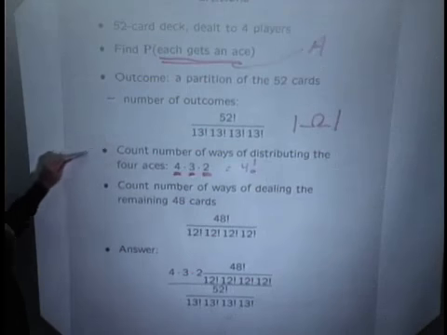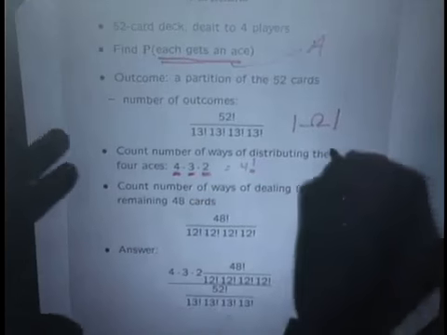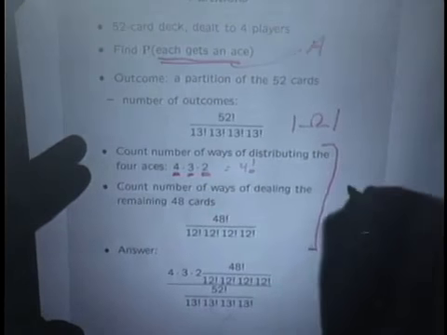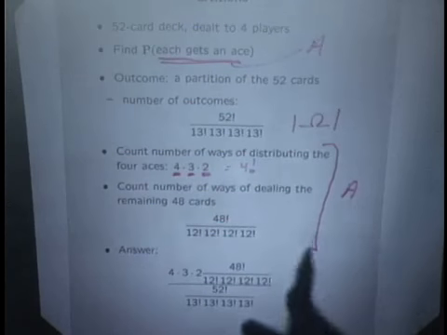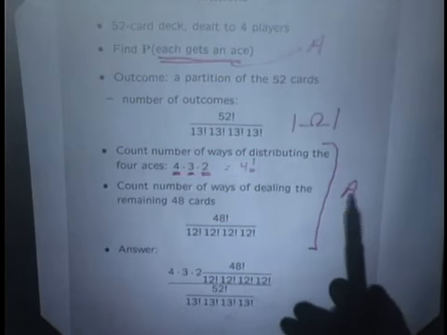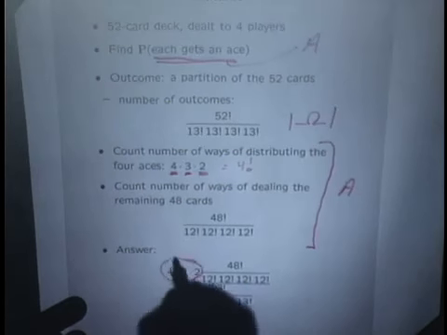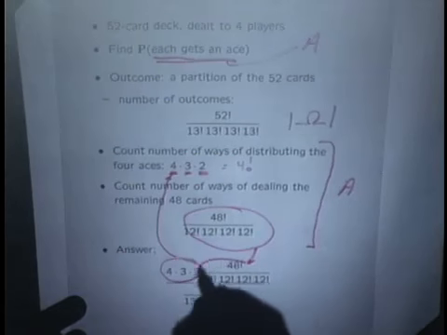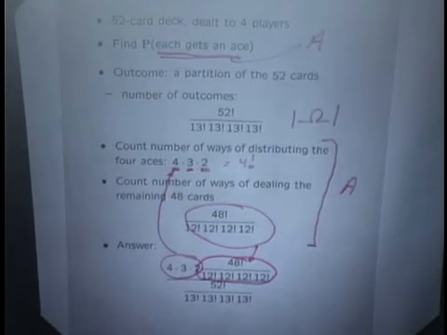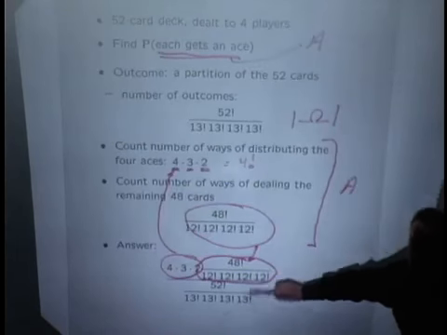So putting all that together gives us the different ways that we can distribute the cards to the 4 players so that each one gets exactly one ace. The number of possible ways is going to be this 4 factorial, coming from here, times this number. This gives us the number of ways that the event of interest can happen. And then the denominator is the cardinality of our sample space, which is this number.